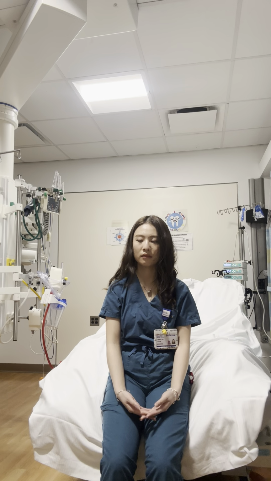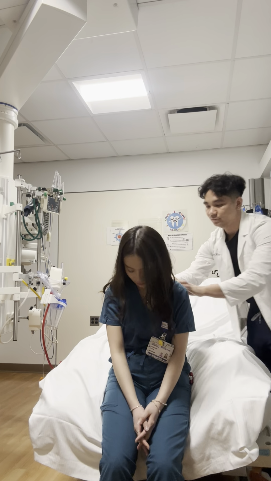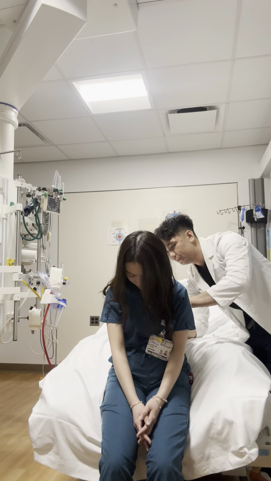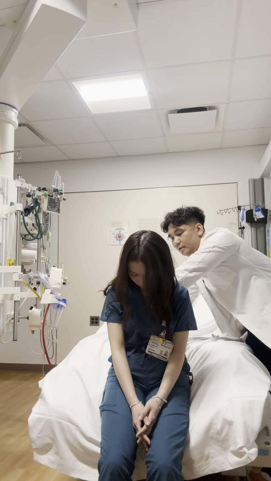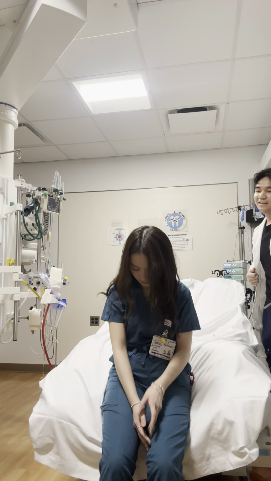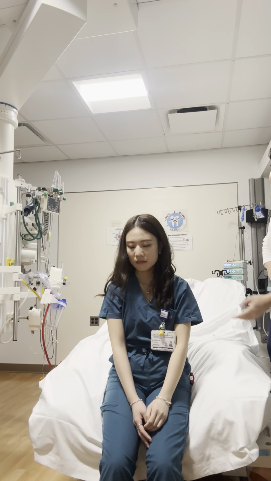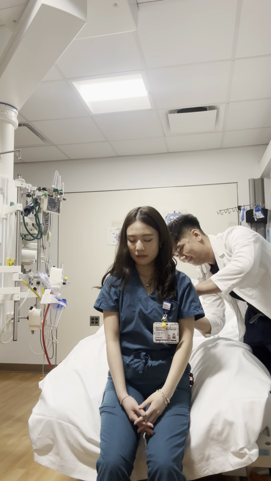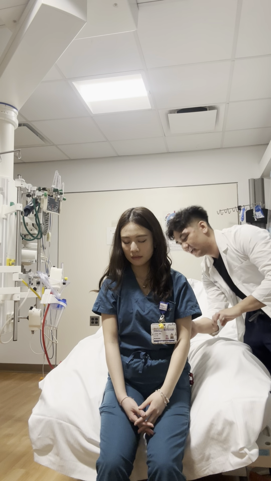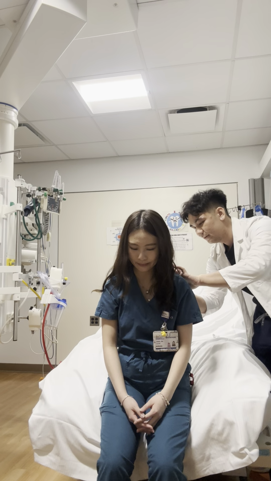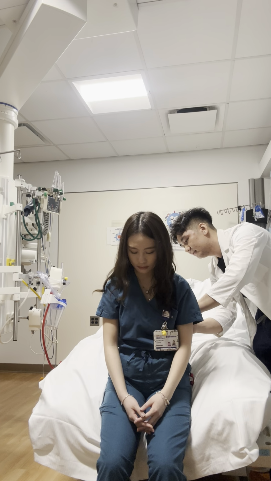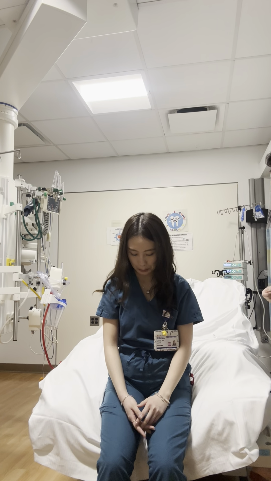So now I'm gonna do percussion. So there's resonance throughout the chest, and now I'm going to do diaphragmatic excursion. You're just going to inhale and hold it. Okay, I'll mark the chest at the dullness, and then you're going to exhale and hold it. I'm going to mark the dullness. So diaphragmatic excursion is about 6 centimeters, which is also normal.